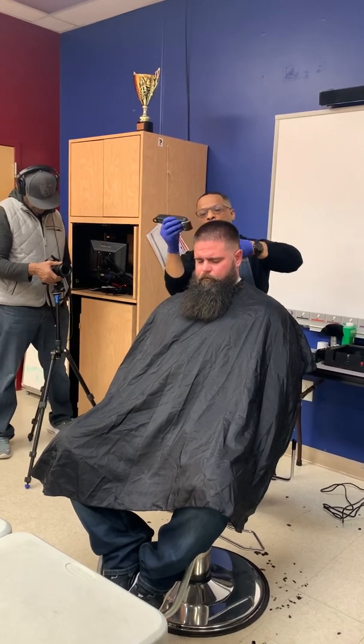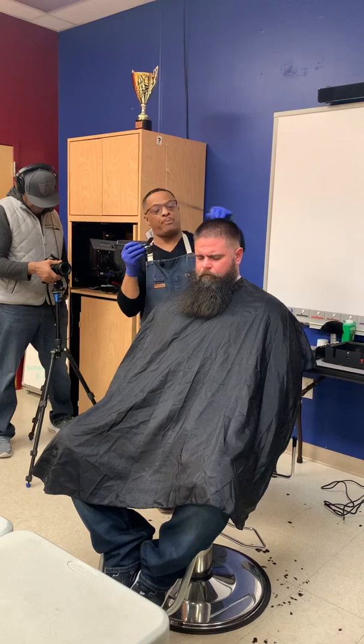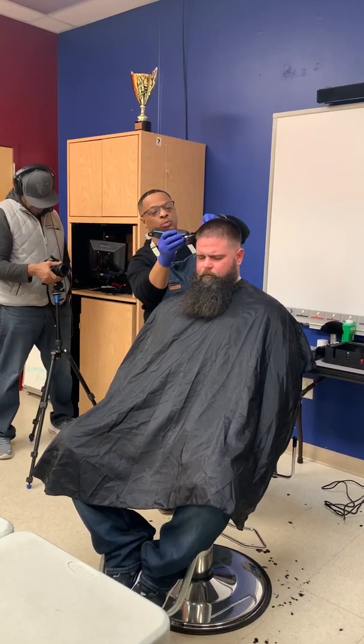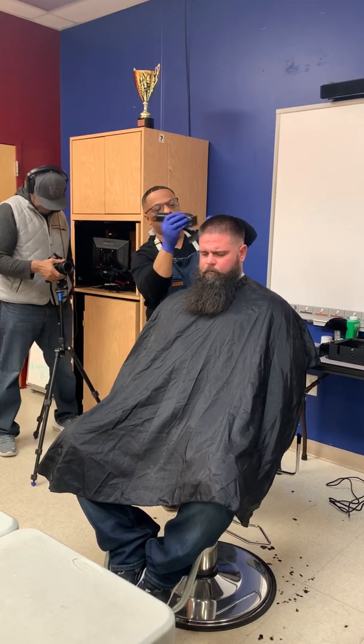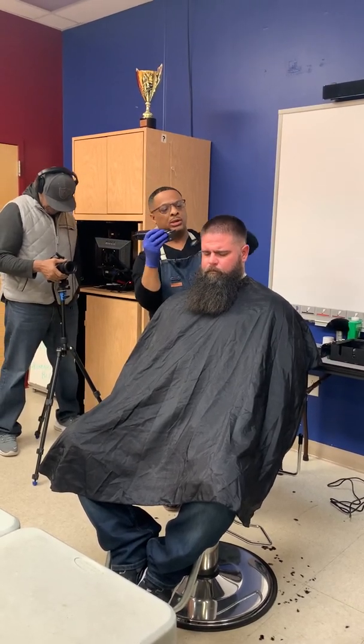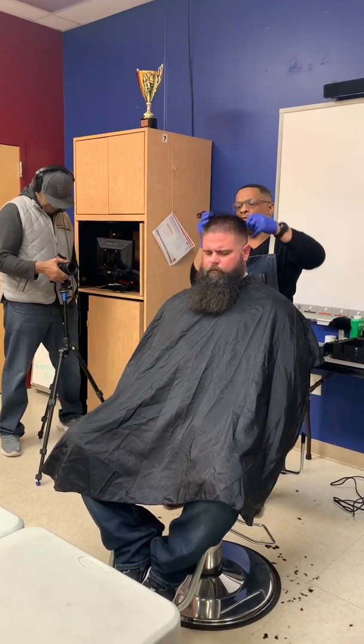It's called finish work. So I'm pretty much finished with the top part of his head. I'm doing the finish work on the top part. I still have a lot of work to do down here, but as far as the top is concerned, I don't have much more to do up here. So I'm using the flat comb for finish work.